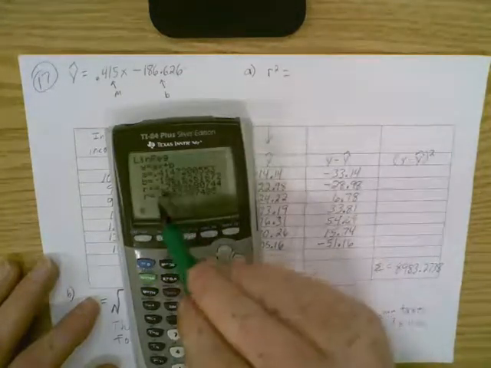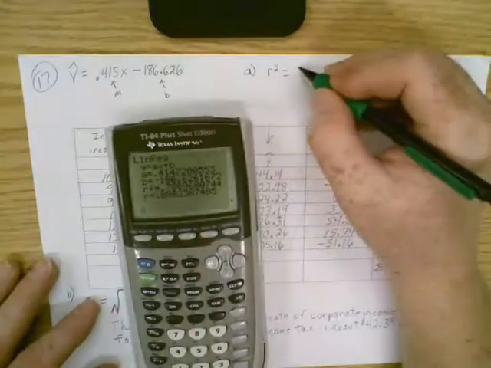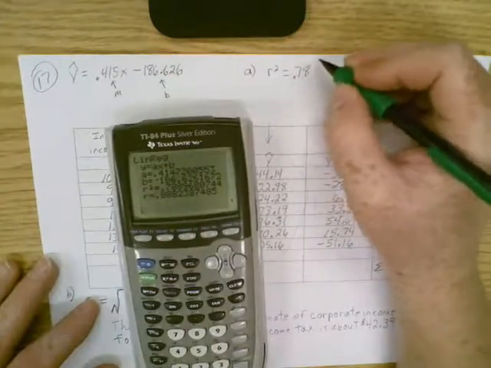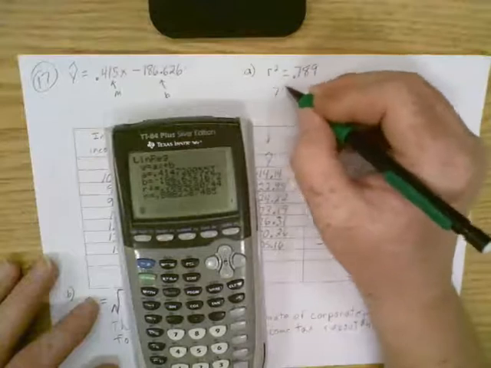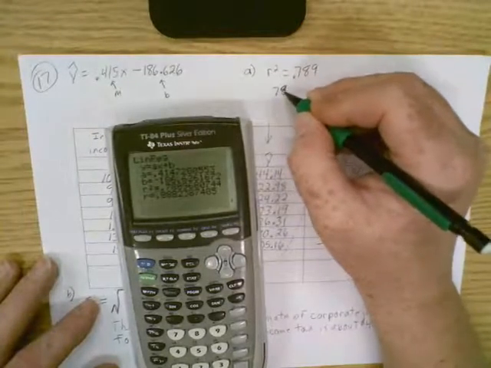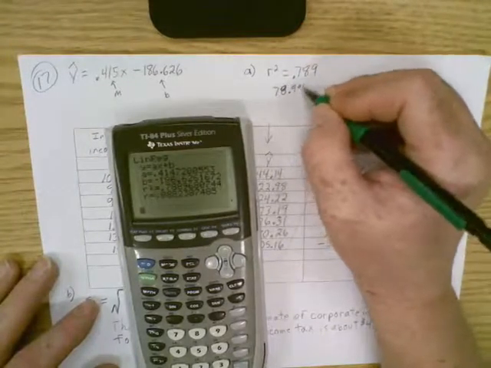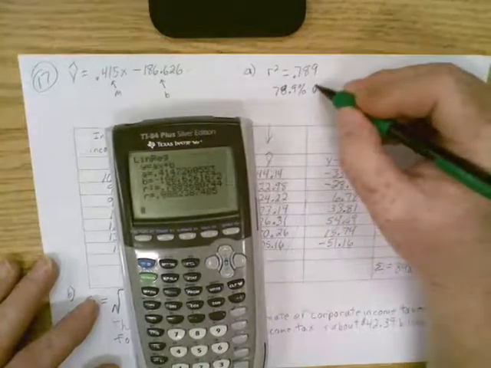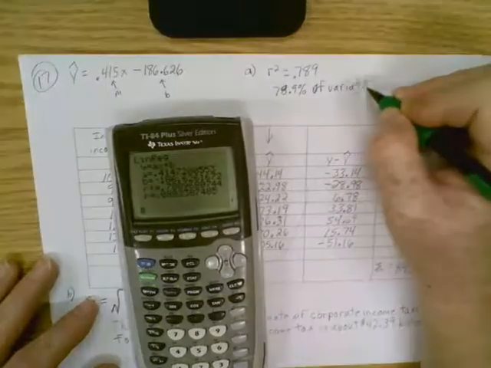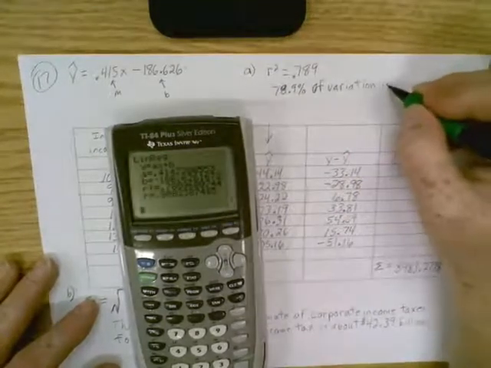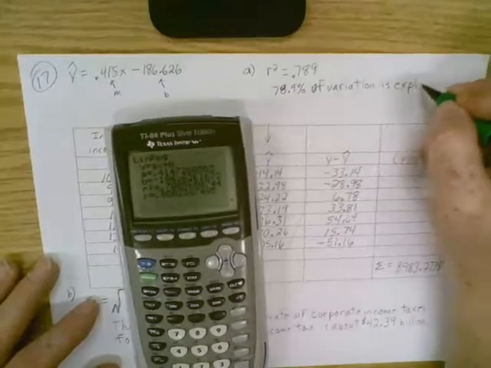But our R squared, our coefficient of determination, is 0.789. Our explanation of that is that about 78.9% of the variation can be explained.